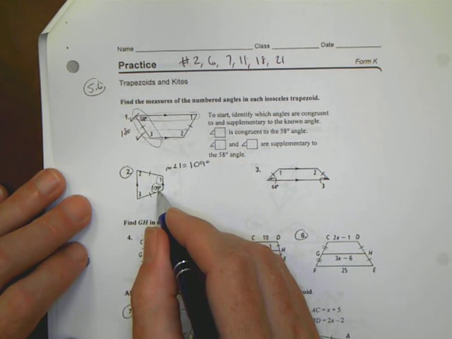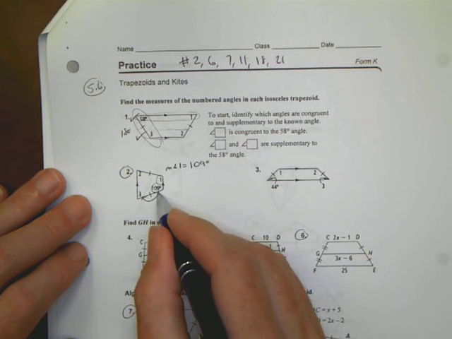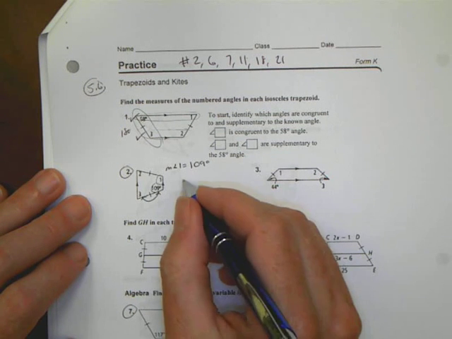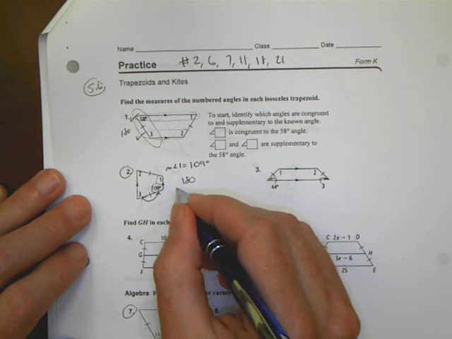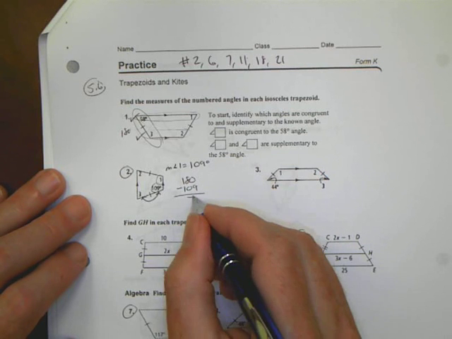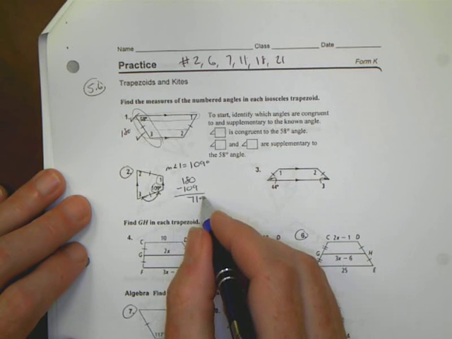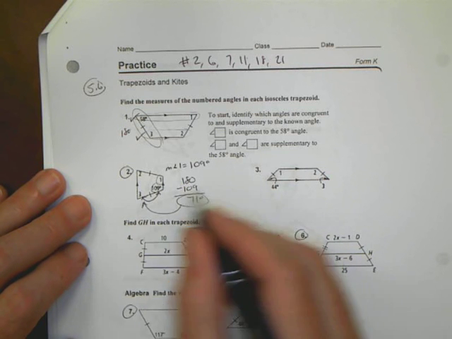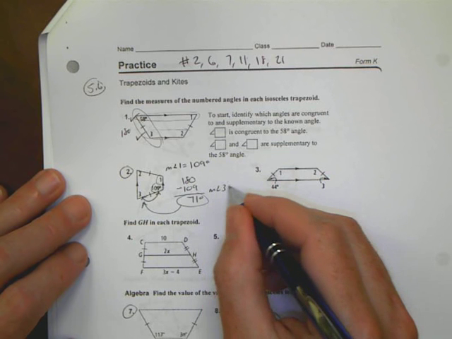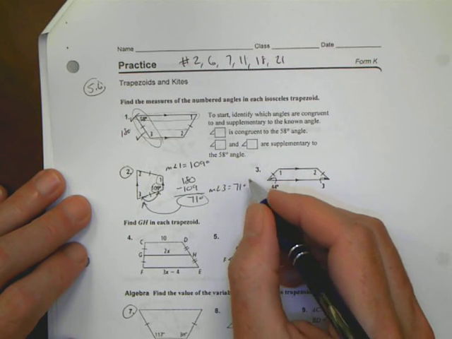Now, knowing that these two angles form a supplementary pair when combined, I can take 180 and subtract what I know, 109, and I'm left with 71 degrees for the value of angle 3. So the measurement of angle 3 will be 71 degrees.